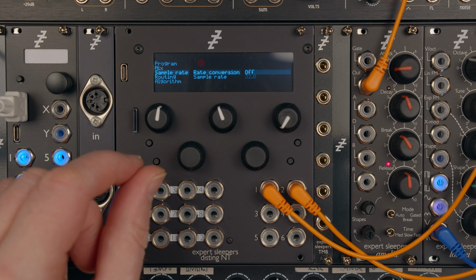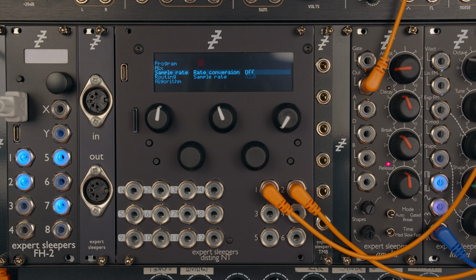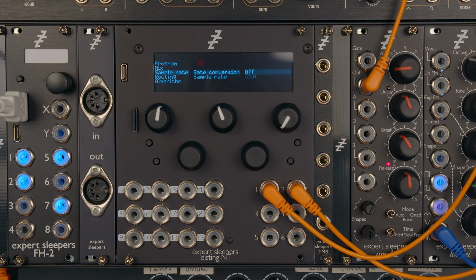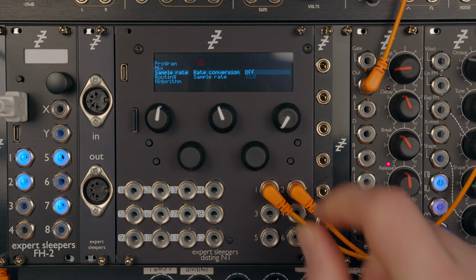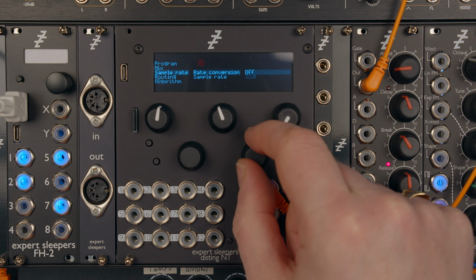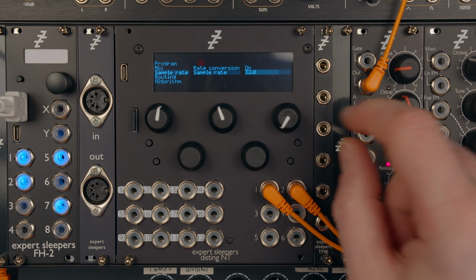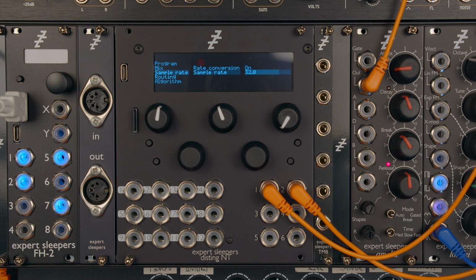And the other thing you've got is, optionally, sample rate conversion. Normally, with that off, the program is going to run at the disting NT's internal frequency. If you turn that on, then you can have the thing run at a reduced sample rate. Typically, the hardware using the Spin FV-1 is running at about 32 kilohertz, so if you want things to match up on delay times and such, you might want to change that.